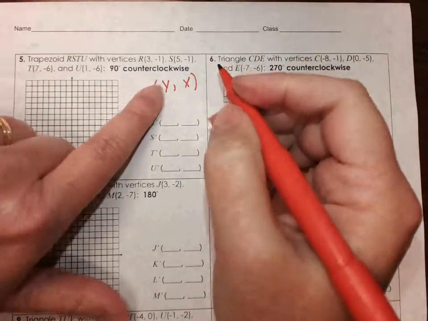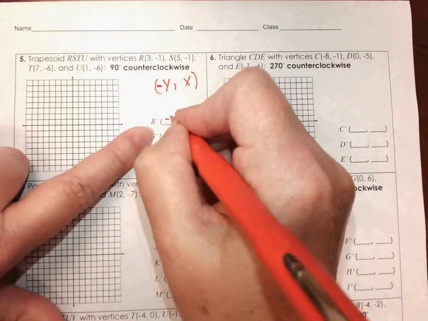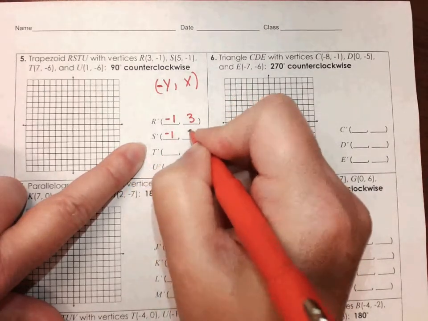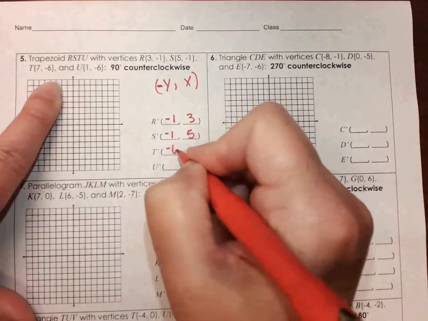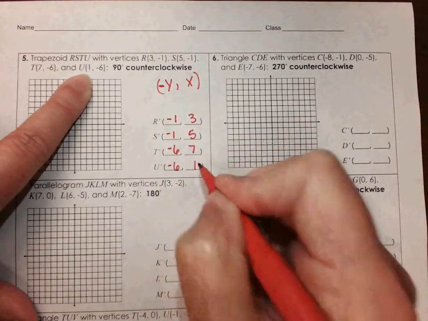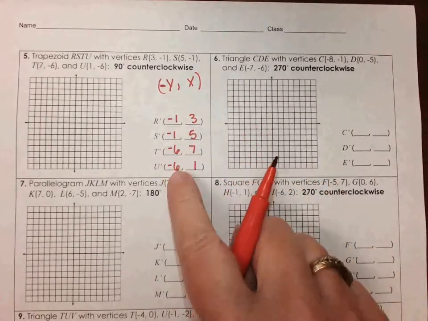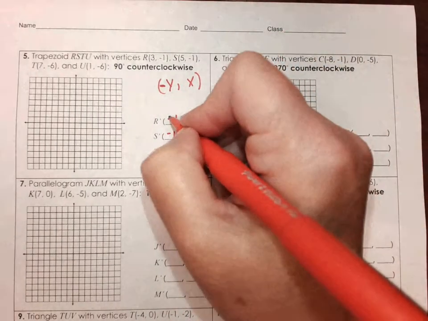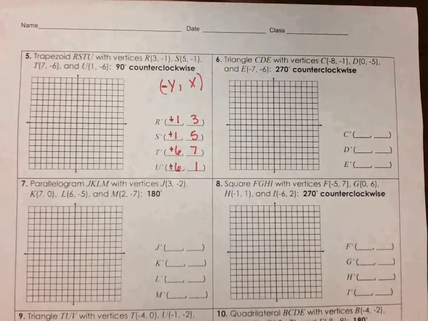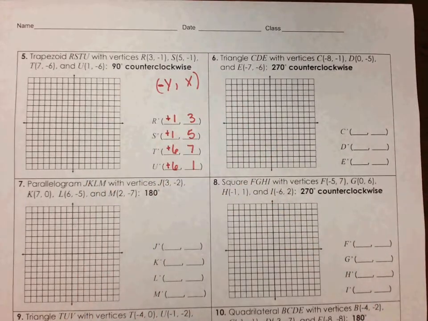All right, so I'm going to write my numbers exactly the way they are and just flip the places. Okay, but now the first number has to change signs. So I'm going to change these to positives. And these are my new numbers.